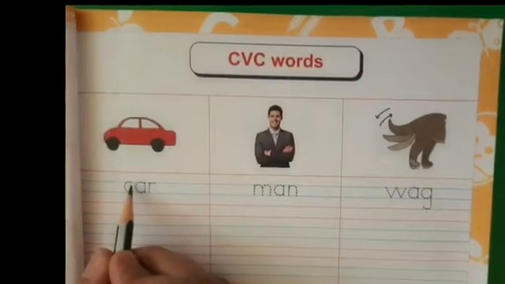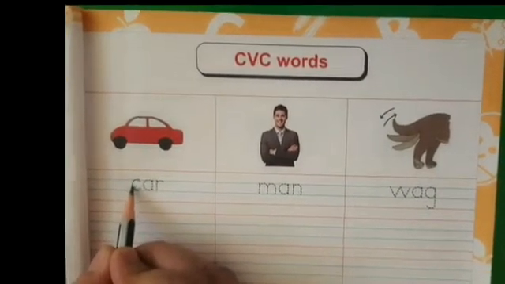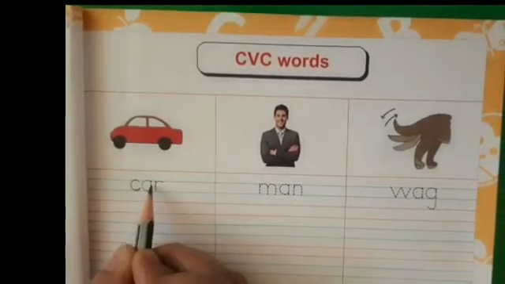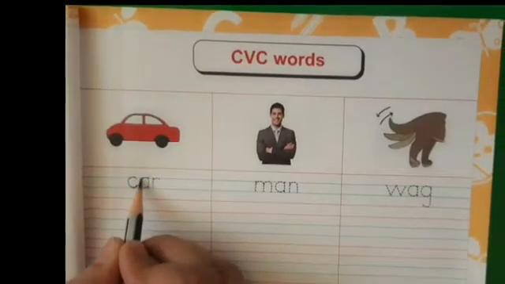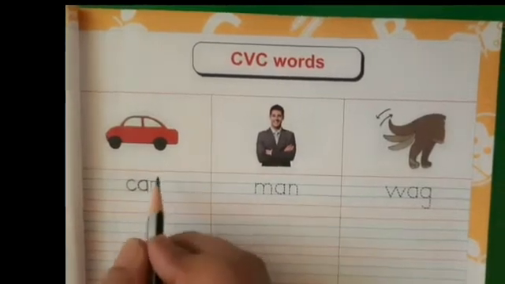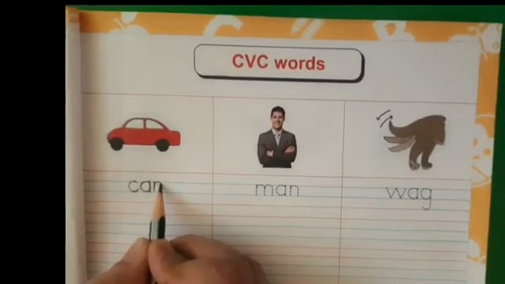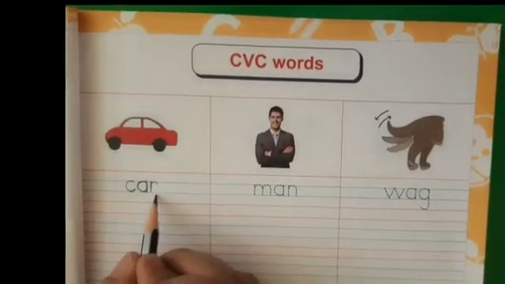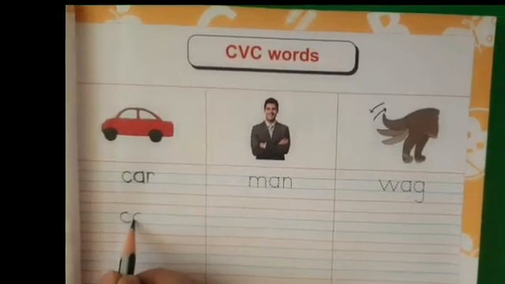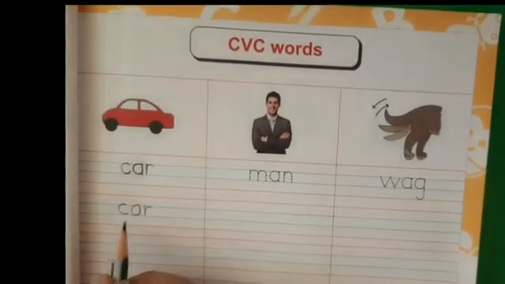For small c, we will write between the two blue lines. Start a little bit below the first blue line. C curve. Touch the second blue line. Go up. For A, C curve. Go up standing. Come down standing. For R, standing line. Go up and a curve. C-A-R, car.